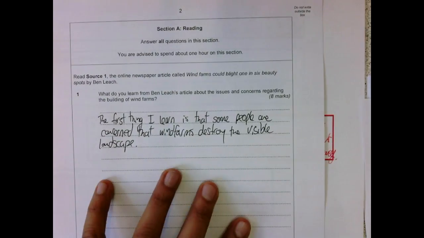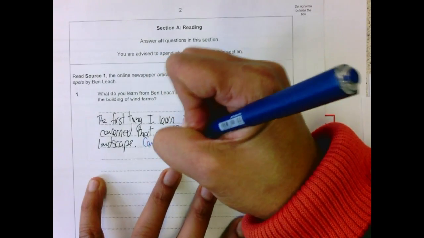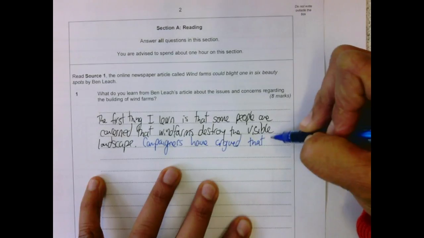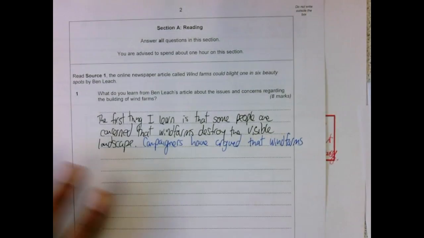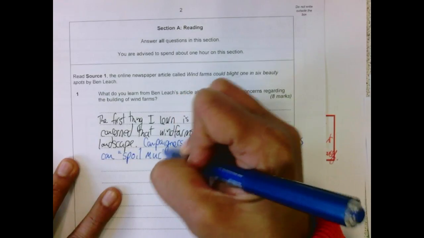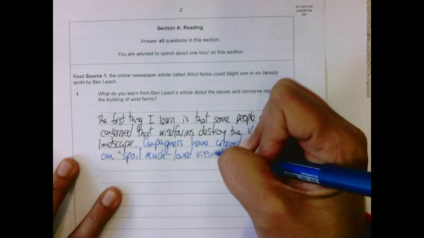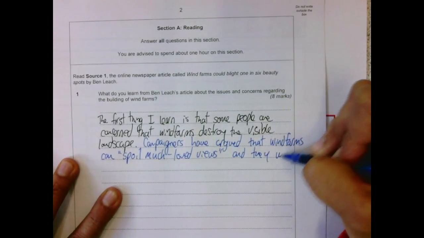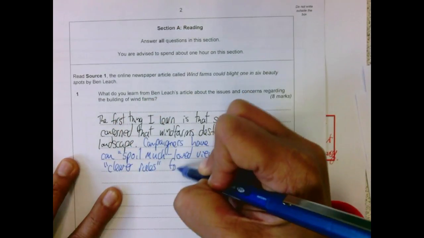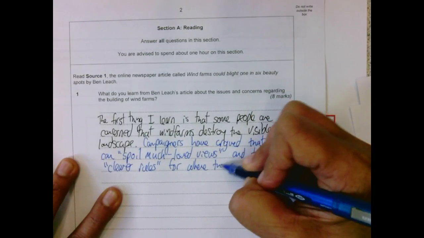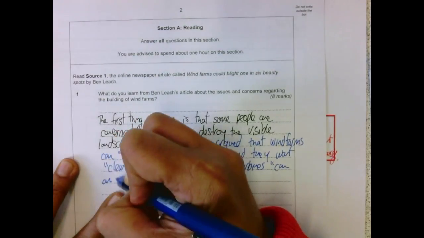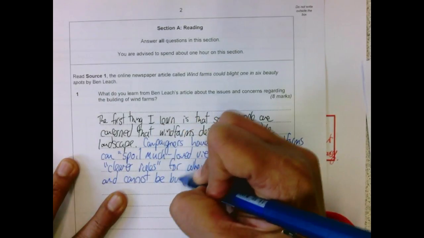So, campaigners have argued that wind farms can, I'm integrating here, spoil much-loved views, and they want clearer rules for where these turbines can and cannot be built.